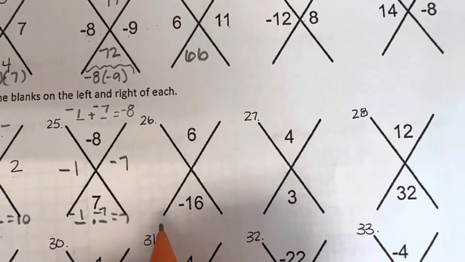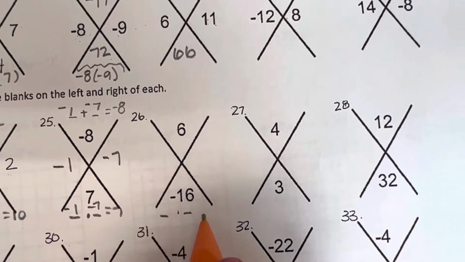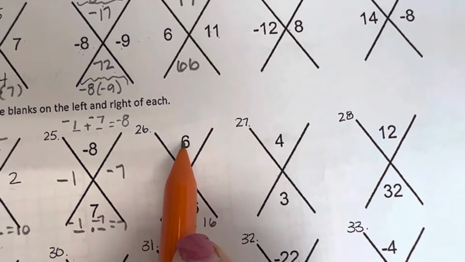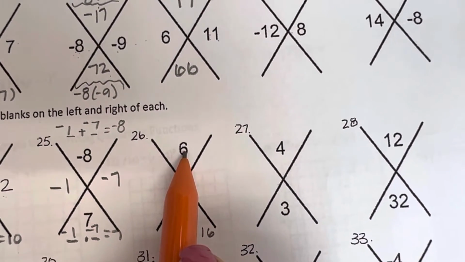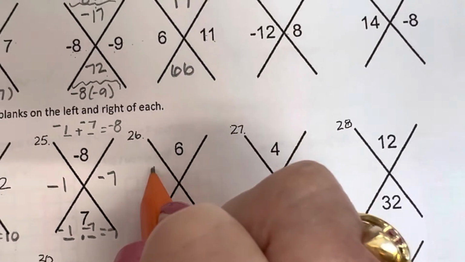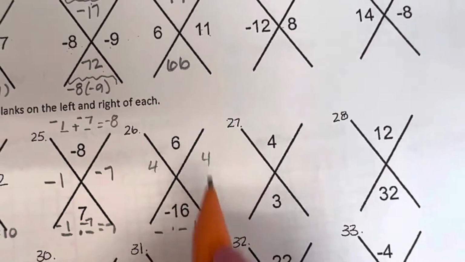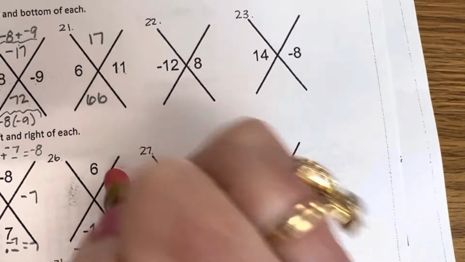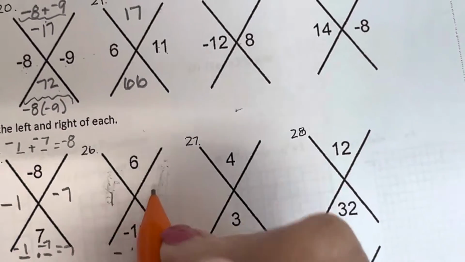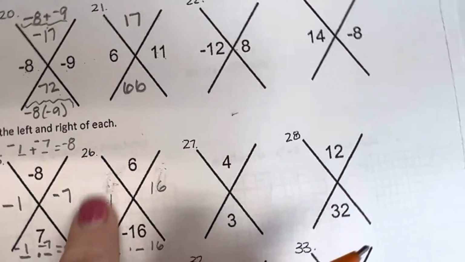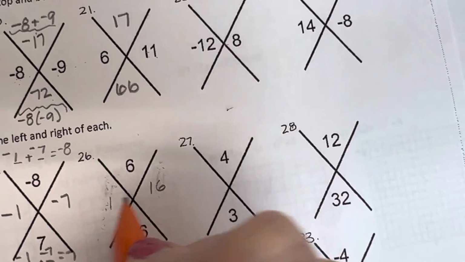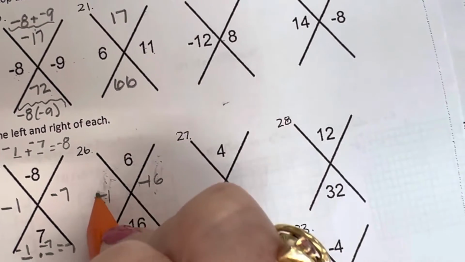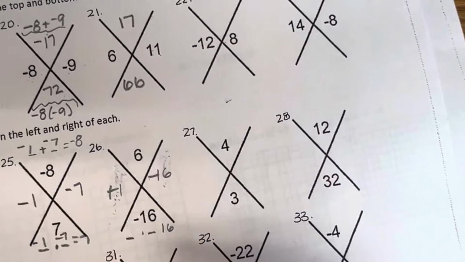Look at number 26. Two numbers to multiply to give you 16. Like 4 and 4 work. However, with 4 and 4, there's no way to get 6 out of that. So I need another two numbers. 1 and 16. Again, one of them would have to be negative, but I can't get 6 out of that. So 16 minus 1 is 15, and -16 plus 1 is -15, and that doesn't give you 6.